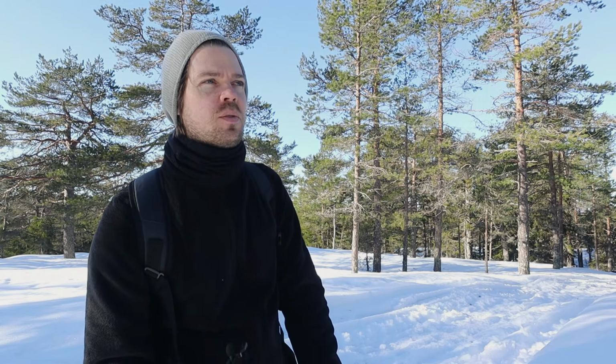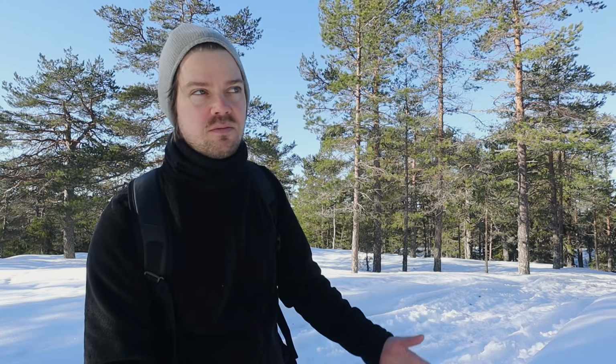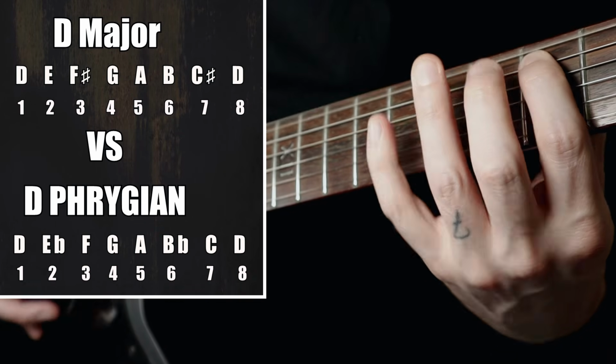And of course, I should mention here that using the major scale isn't going to make a riff sound very dark, now is it? So I made another version of the riff using Phrygian instead, and because I know my intervals, I can just quickly change everything from major to Phrygian. Let's have a listen.